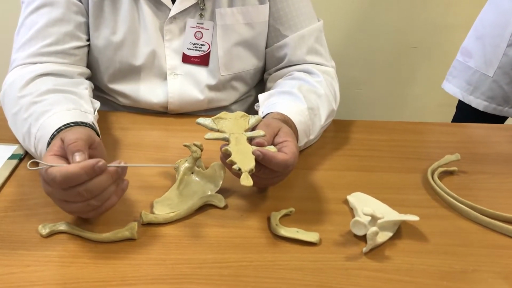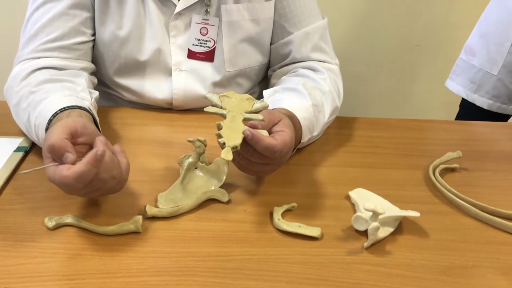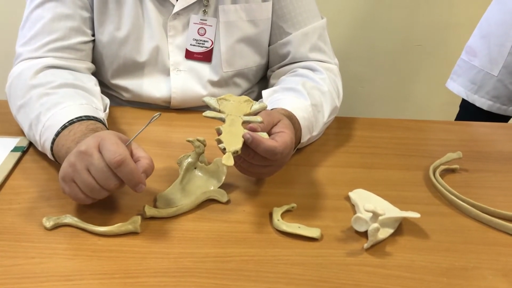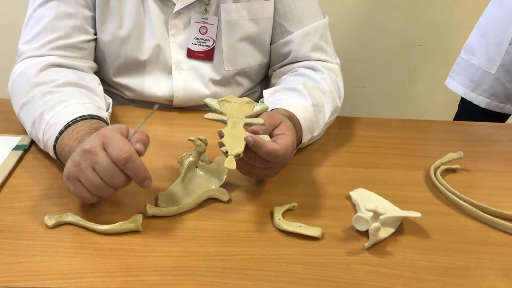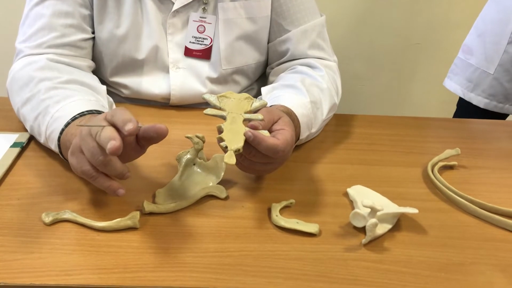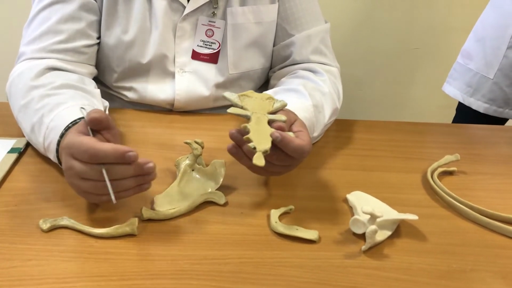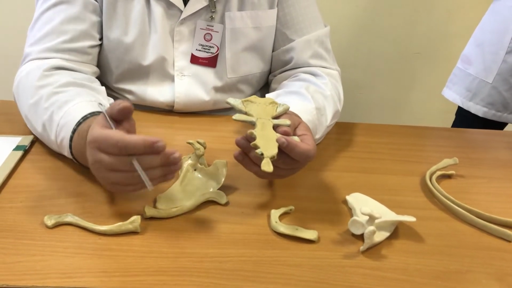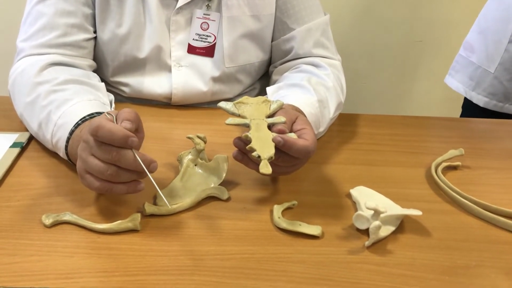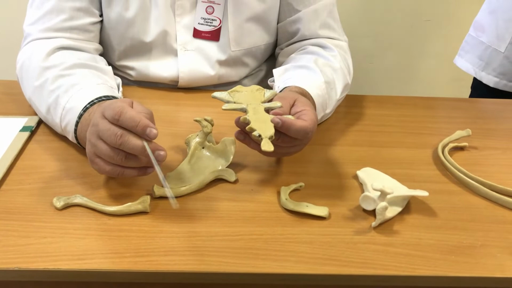The 8th, 9th, and 10th ribs are joined with the cartilage of the upper rib. They are false ribs, or costa spuria. And the last two ribs are floating ribs. Anteriorly, they are not joined with other ribs. They are free anteriorly. They are costa fluctuantes, floating ribs.